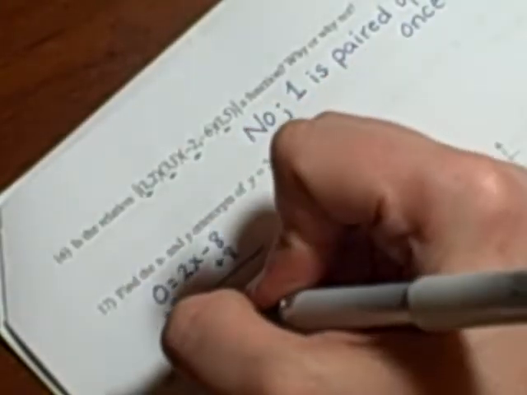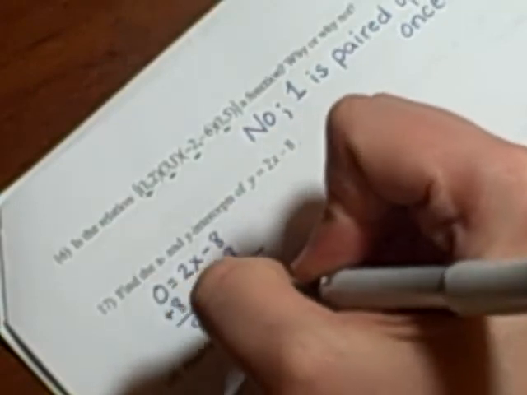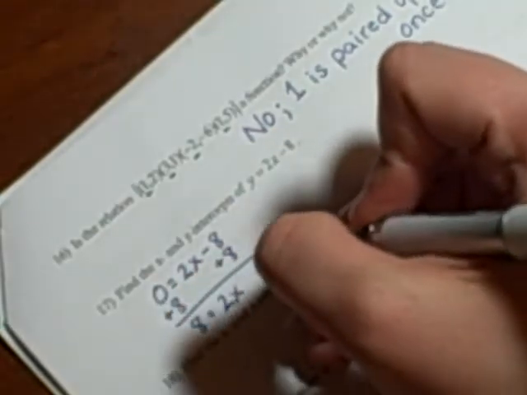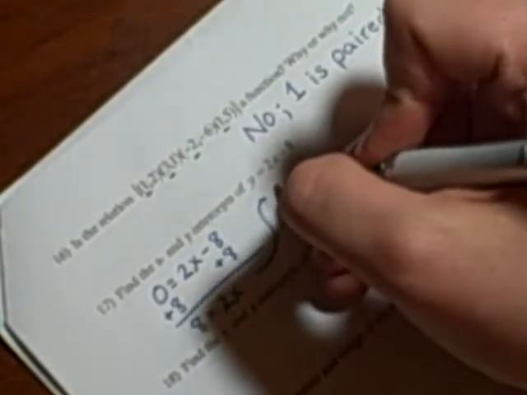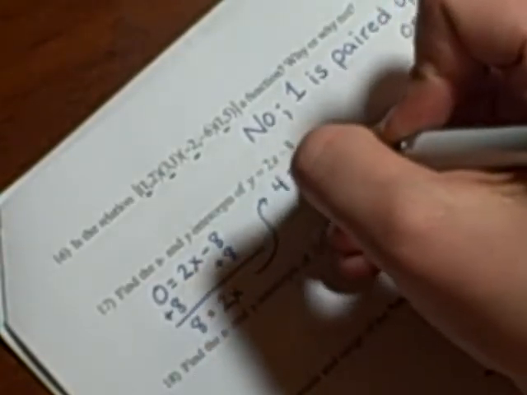And then I'm just going to solve. So I would add 8 to both sides. I would end up with 8 equals 2x. From there, I would divide both sides by 2, and I would end up with 4 equal to x. That means my x-intercept is at 4.